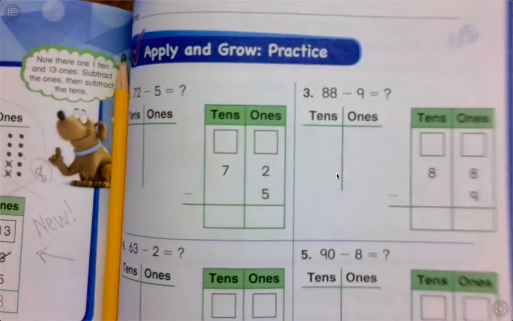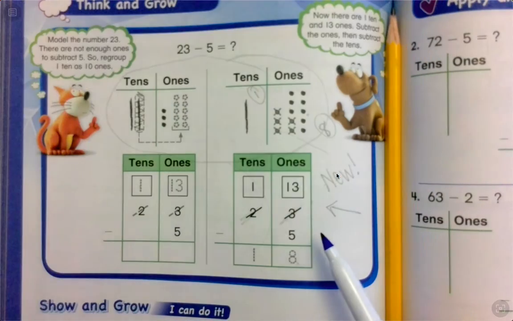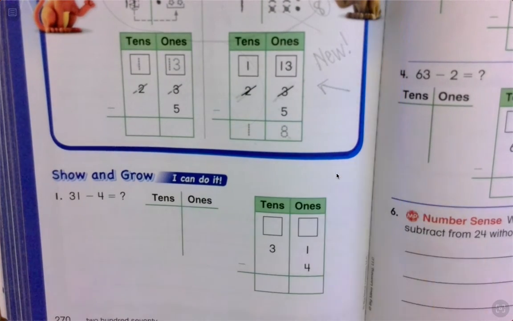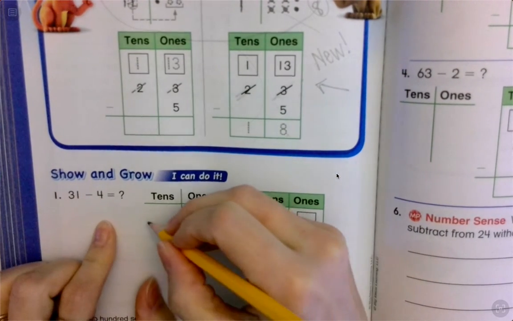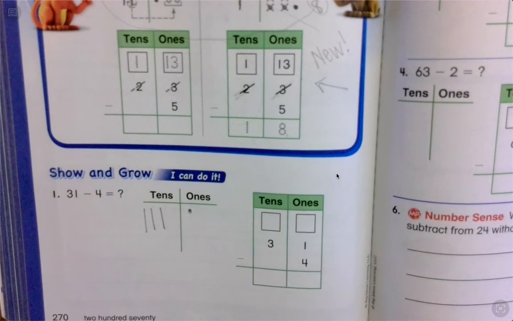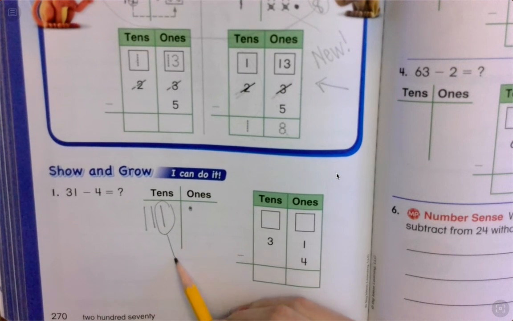All right, now here's the next part. Because remember, this is our new part today. This is going to be a little different. So let's just kind of draw what we just did. So my 30, 30, and then 1, right? I took this and I brought it over here.